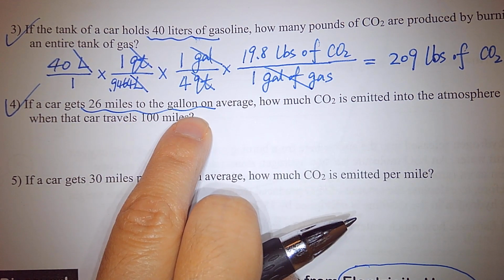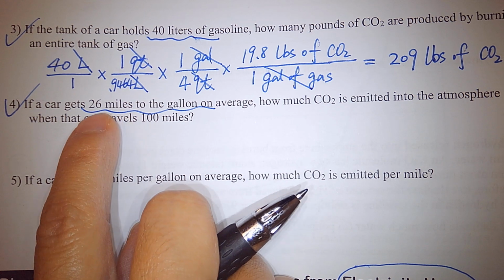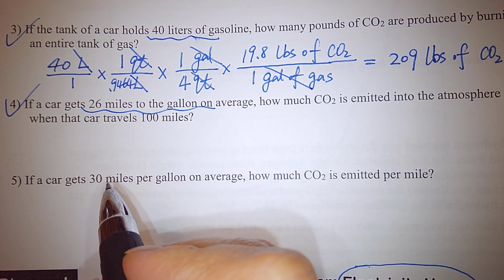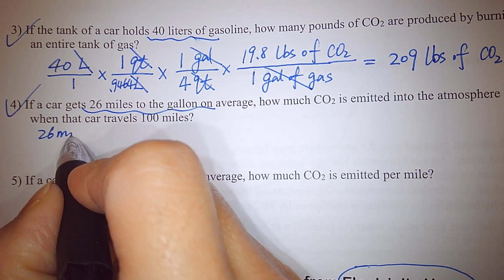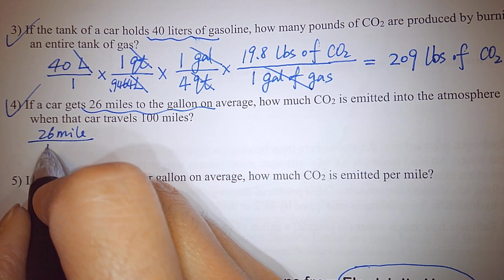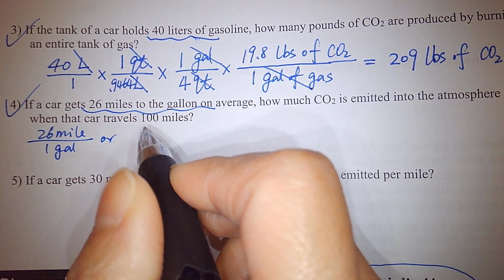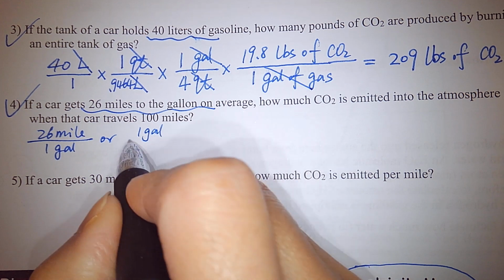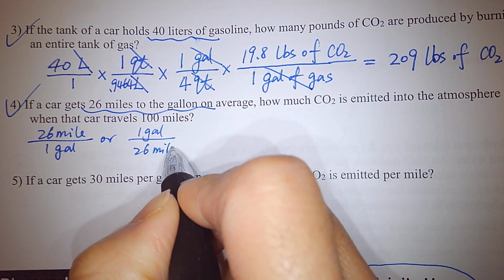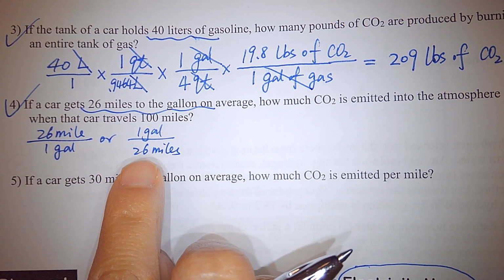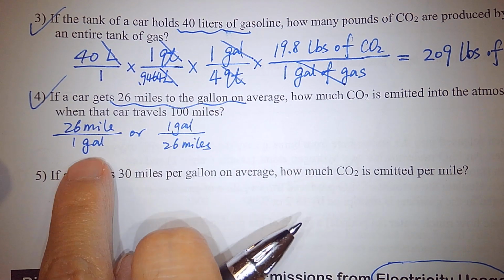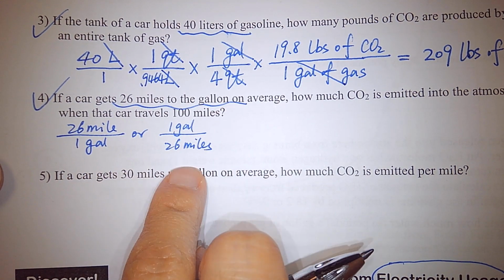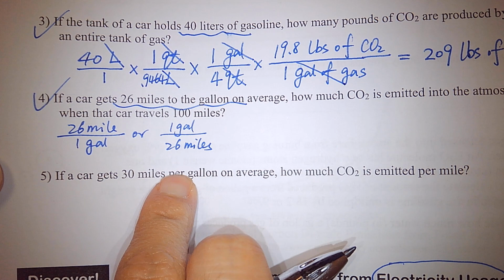From this, can we get a unit fraction? We can get what? Either 26 miles per 1 gallon, or when we drive 26 miles, it will cost 1 gallon of the gas, right? So from this, it will either give us this or that for a unit fraction. We don't know which one to use yet.